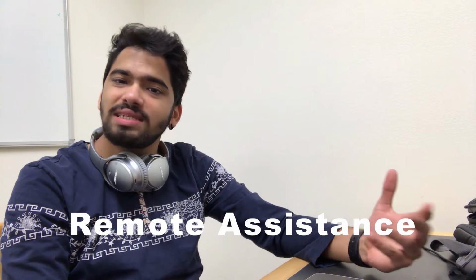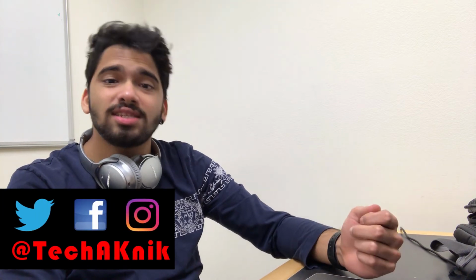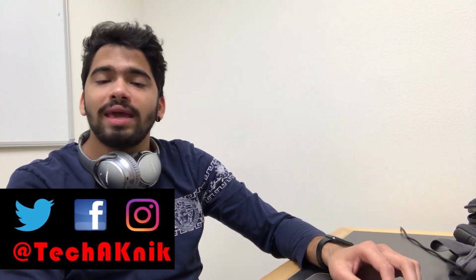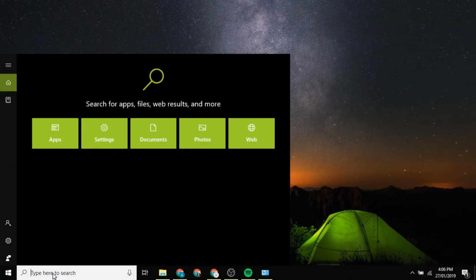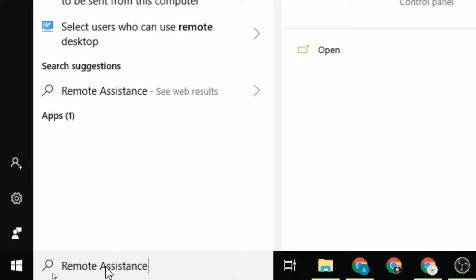Alright, so another simple one I have is the Windows Remote Assistance, and basically this could be used for various purposes. Most commonly it's used to troubleshoot others' problems, so you can get assistance or give assistance to someone by taking over their cursor and help them troubleshoot any problem they have on their Windows PC or laptop. So let me show you how it's done. To start with, go to your start search bar and type Remote Assistance.